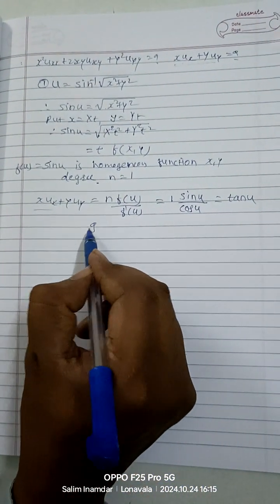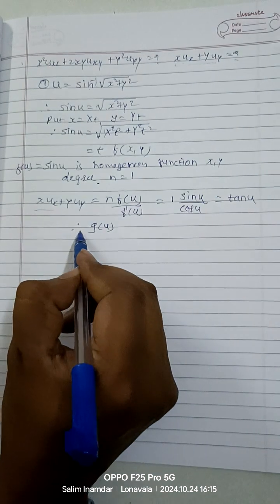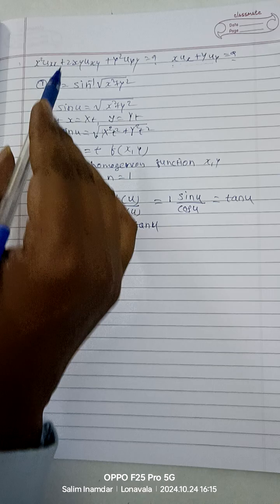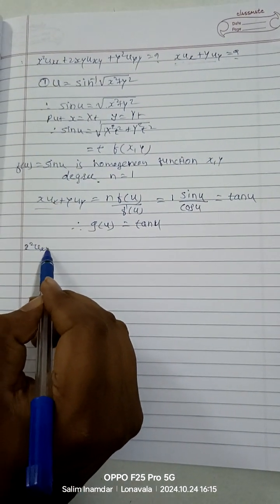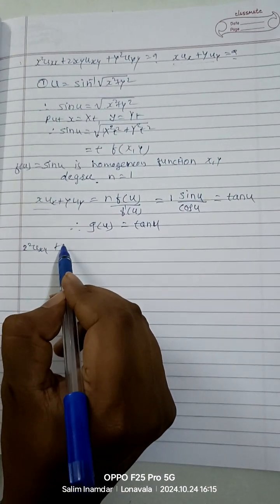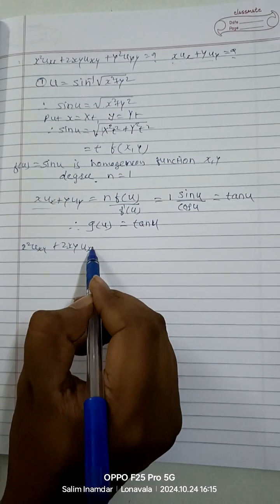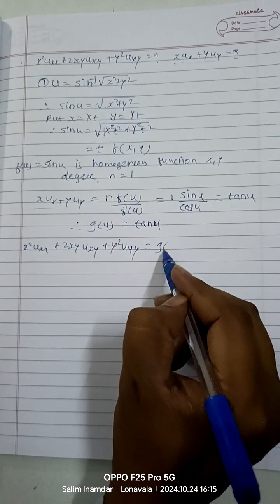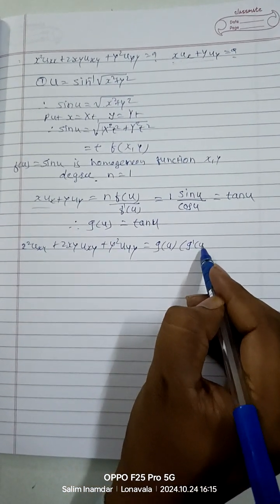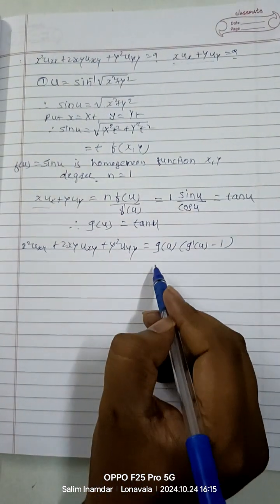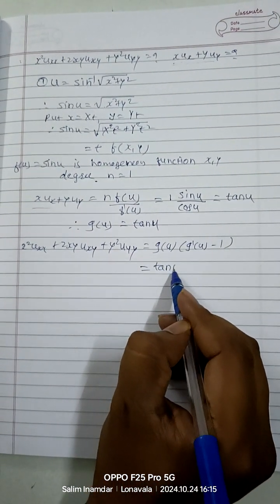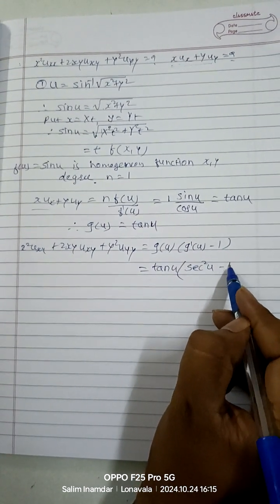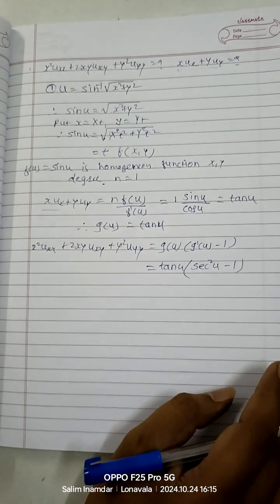But this is nothing but g of u. g of u is tan u. And to find out this one, that is x square uxx plus 2xy uxy plus y square uyy, you know the formula, that is g of u into g dash of u minus 1. So it is equal to tan of u into bracket, derivative of tan is what? Sec square u minus 1. That's it.